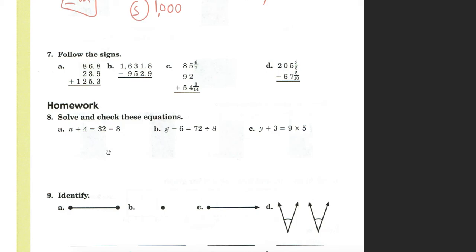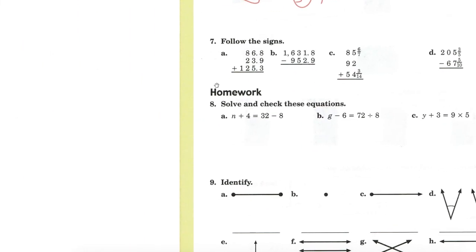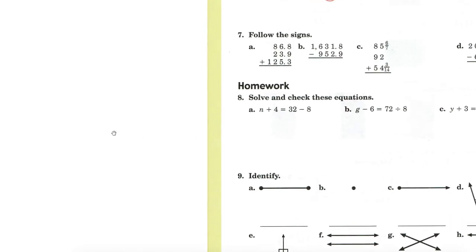All right. Solve and check these equations. N plus 4 equals 32 minus 8. All right. Yeah, you guys been doing these pretty well. Just make sure. All right, let me do an example real quick. Let's do 52 minus 7.